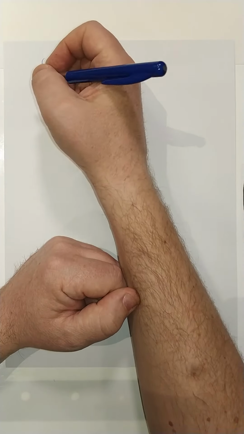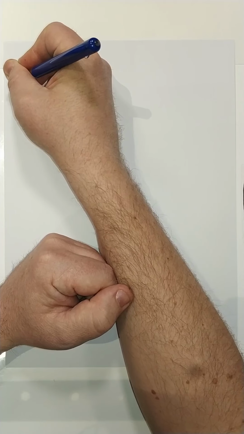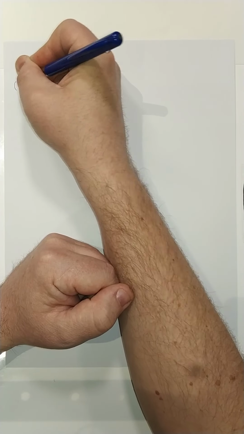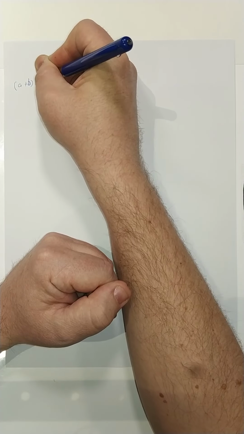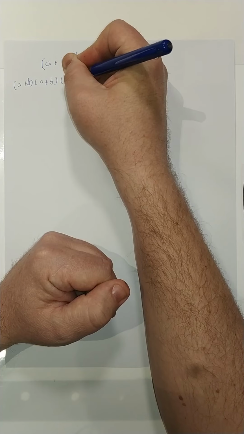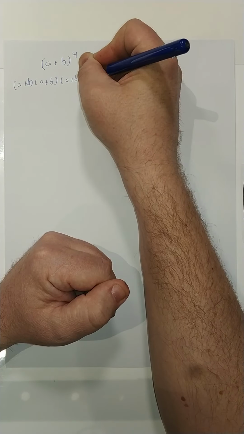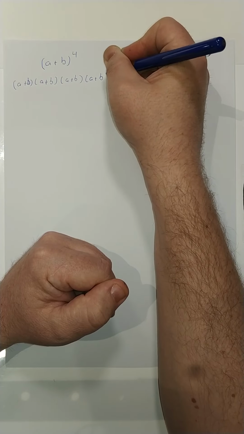So let's start by looking at what this means. Well, if you have a plus b to the power of 4, it means a plus b multiplied by a plus b multiplied by a plus b multiplied by a plus b.